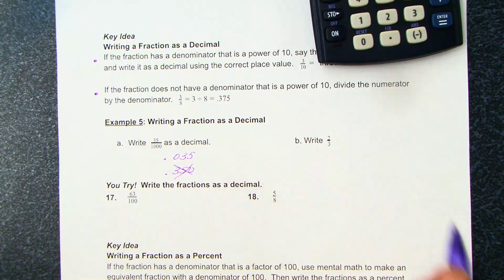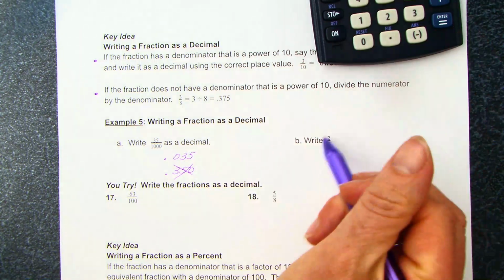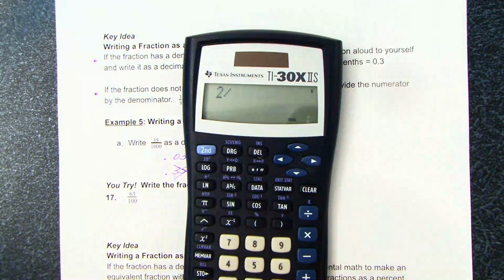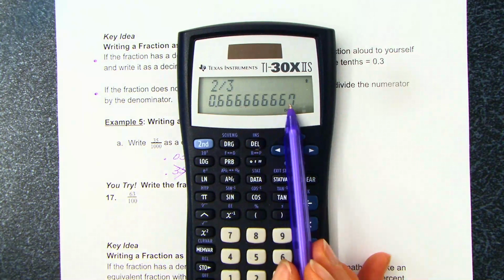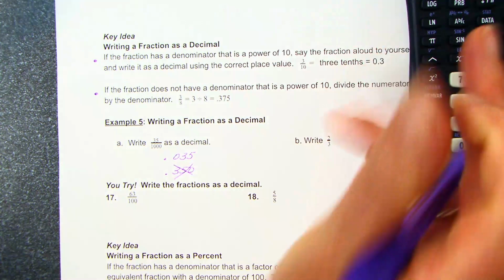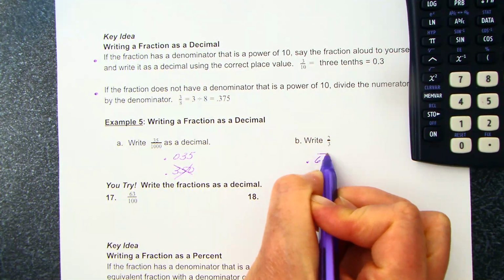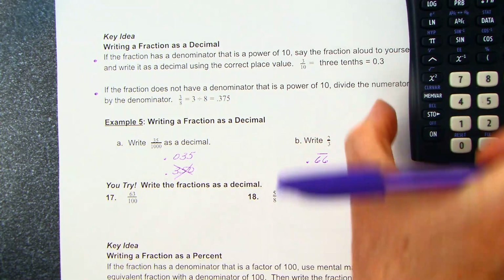All right. 2/3. Well, 3 is not a power of 10. So if you don't already know this one in your head, then you can do 2 divided by 3. Do you know what it is? It's 0.66666, and then your calculator rounds that last place to a 7. So you can write that as 0.6 repeating. Put the little line. All right, got 2 of those.